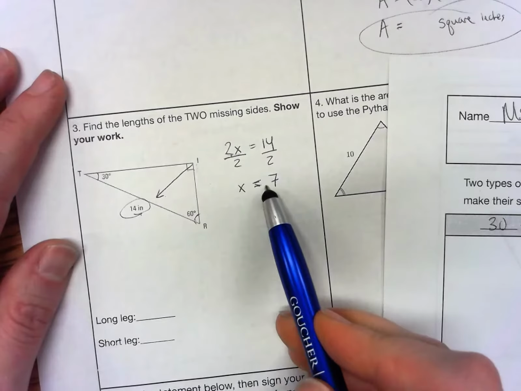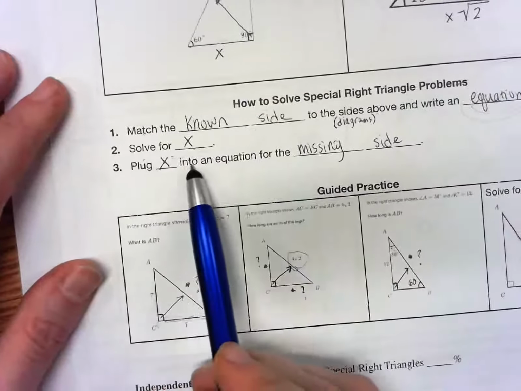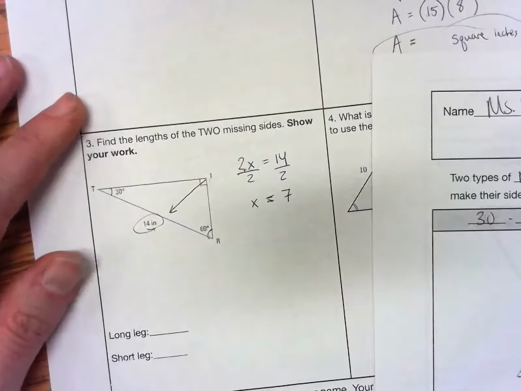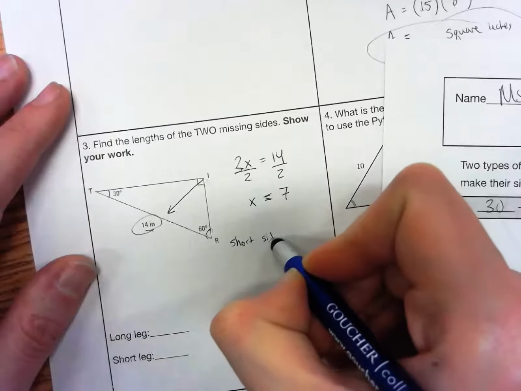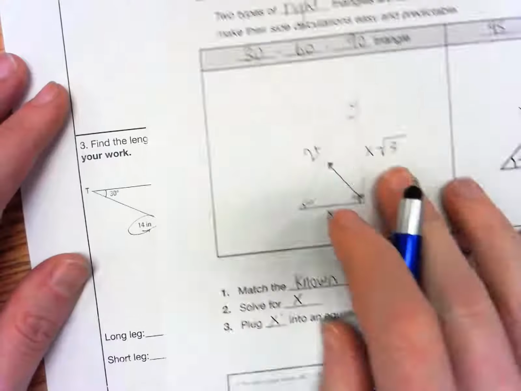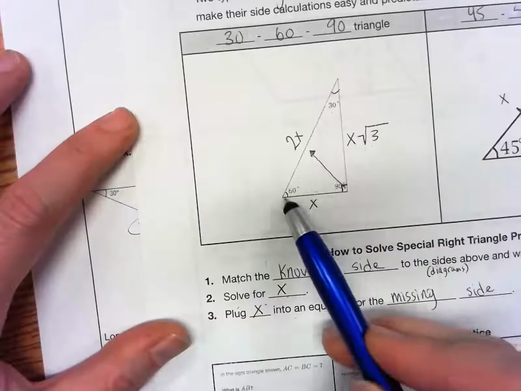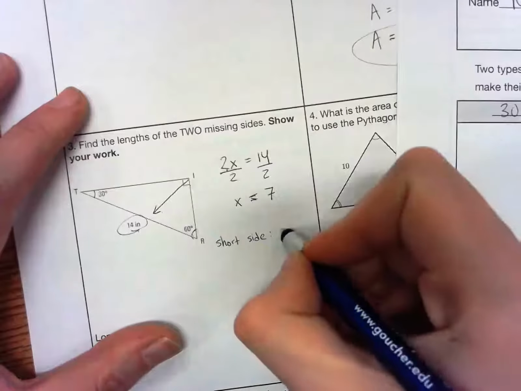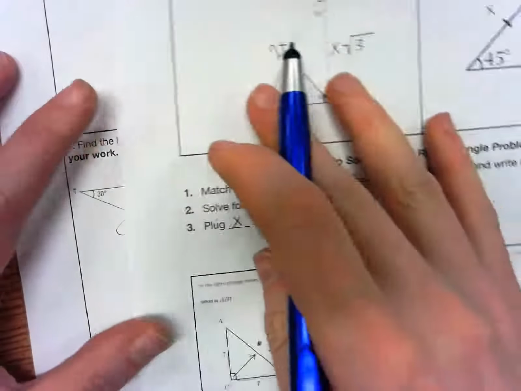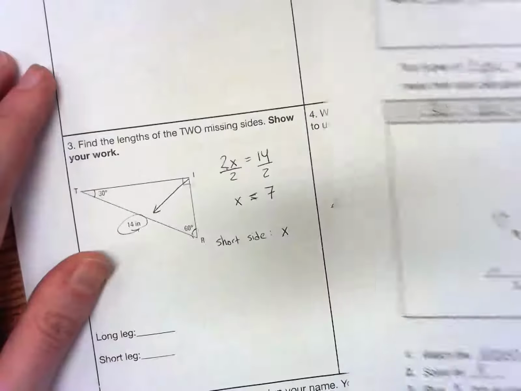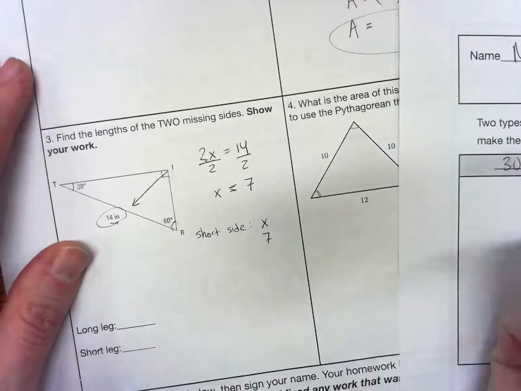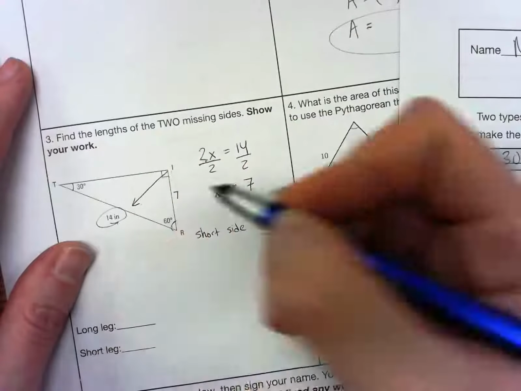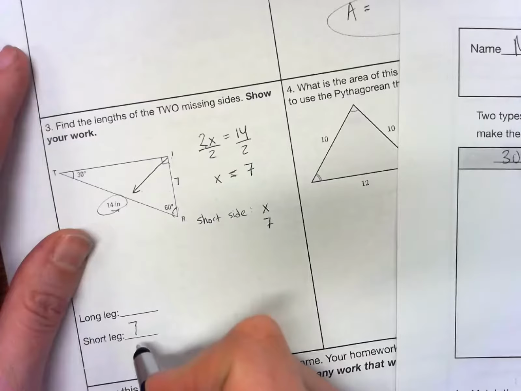My final step is going to be to plug x into the equation for the missing side. We have 2 missing sides here, but let's just focus on one at a time. Let's focus on the short side first. So I'm going to say short side. And my short side, if I come over to my formulas here, my short side is x. So I'm going to say x. And if I need to plug in x, because it says plug x into the equation, well, x was 7. So if I'm just replacing x, my short side has to be 7. So that would be this side, and we can label it down here. The short leg is 7.